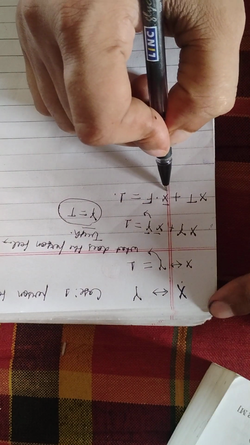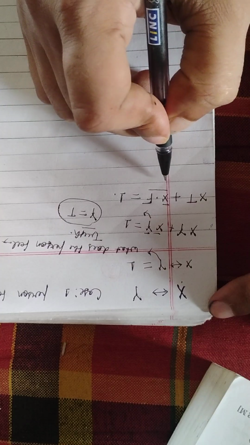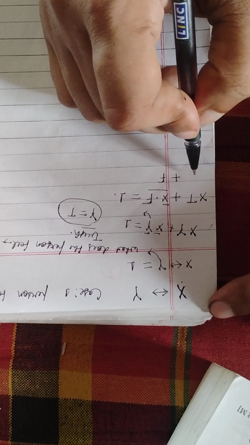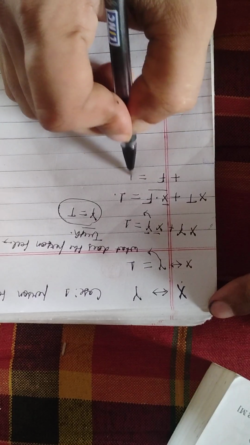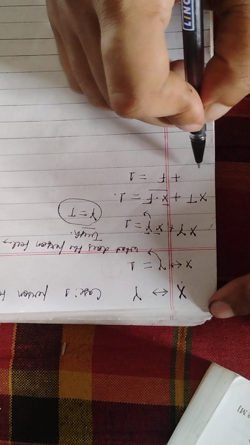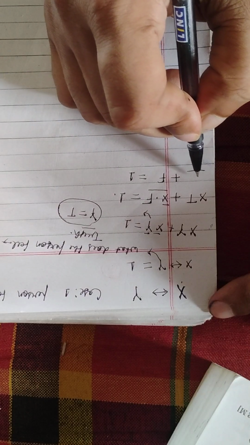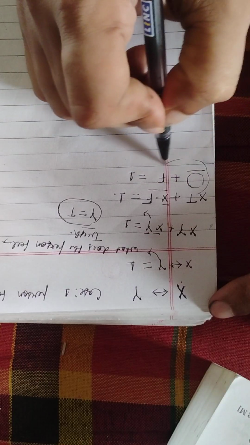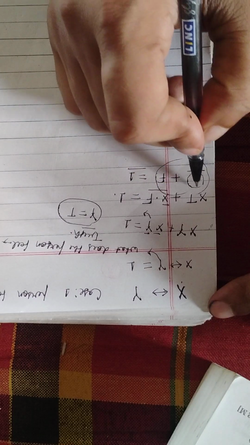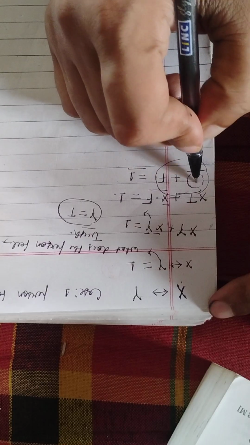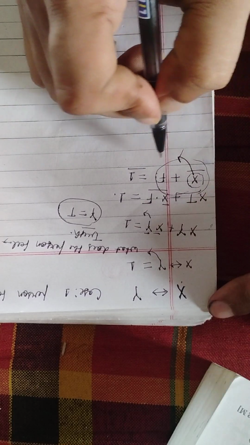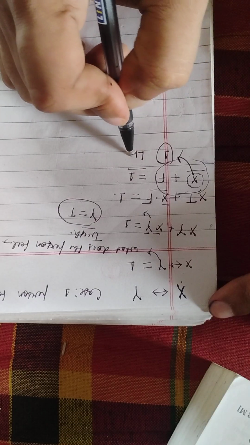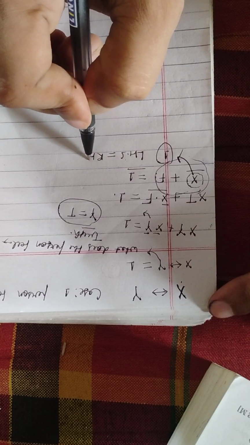Now something multiplied with false is always false. Let us denote this by false, that is equal to 0. Now x into t should be equal to 1, because the right hand side is 1. This should be equal to something by which this whole becomes 1. Therefore this x into t should be equal to x, which should be equal to 1, which makes this LHS and RHS equal.